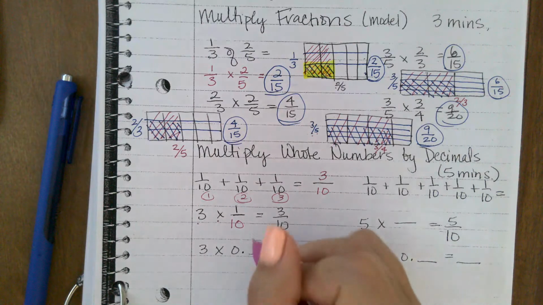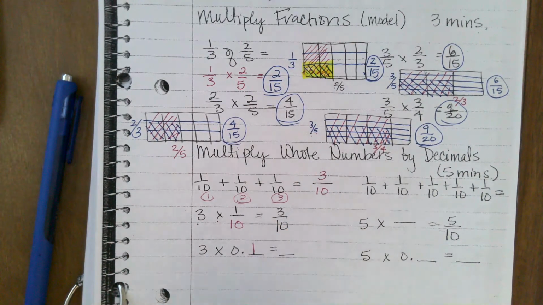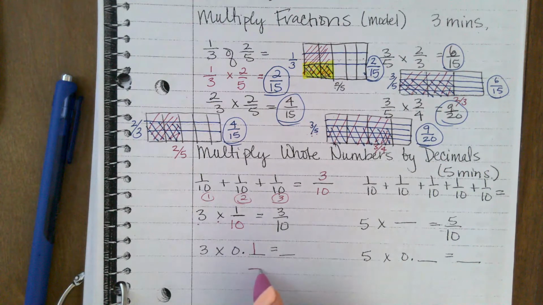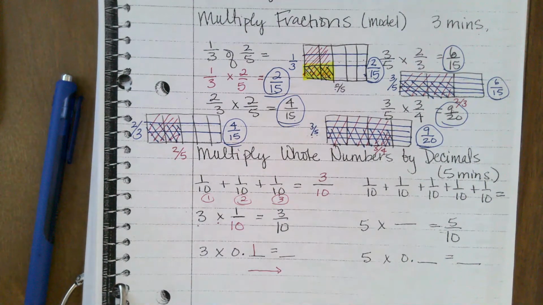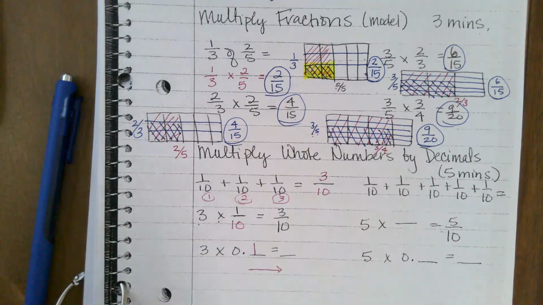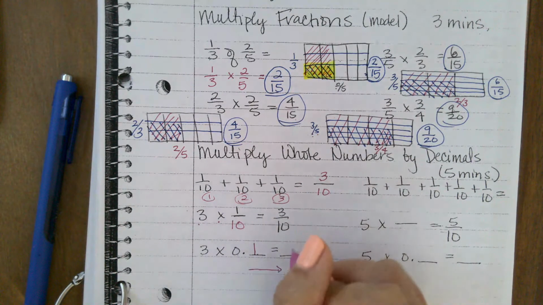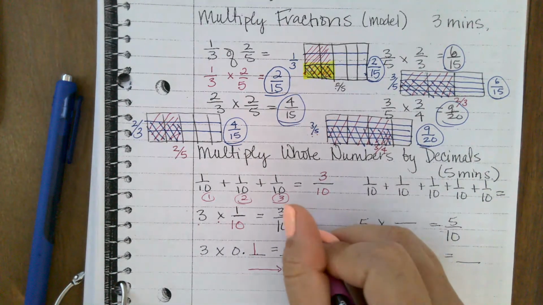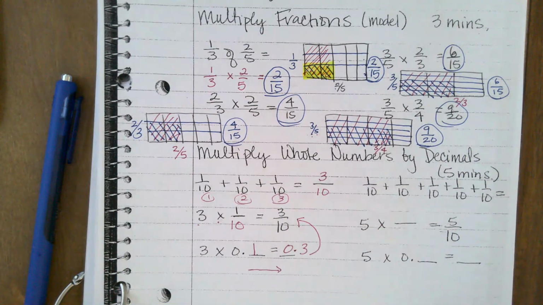Do you remember? Well, it's 0.1, right? So now when we're going to multiply this, we are going to multiply. And remember, when you multiply, your number's getting bigger. So your decimal is moving in this direction because your decimal is getting larger. All right. Now, in this situation, our decimal is not going to move. It's simply 3 times 0.1. So our answer is 0.3 because 0.3 is the same as 3/10.